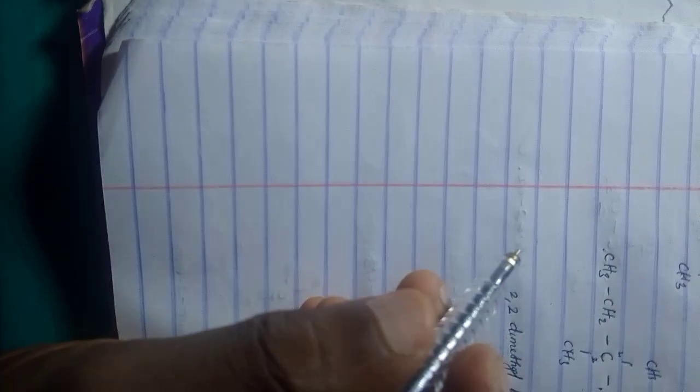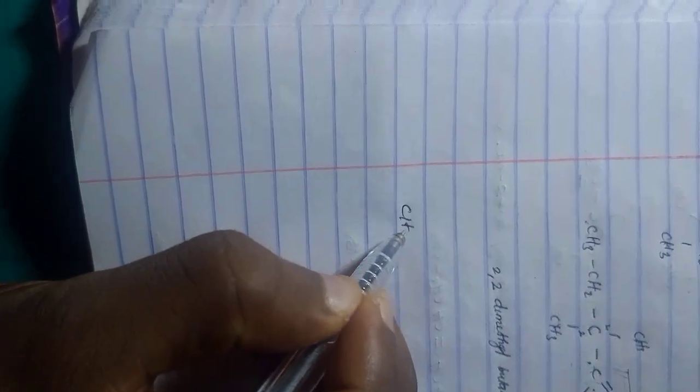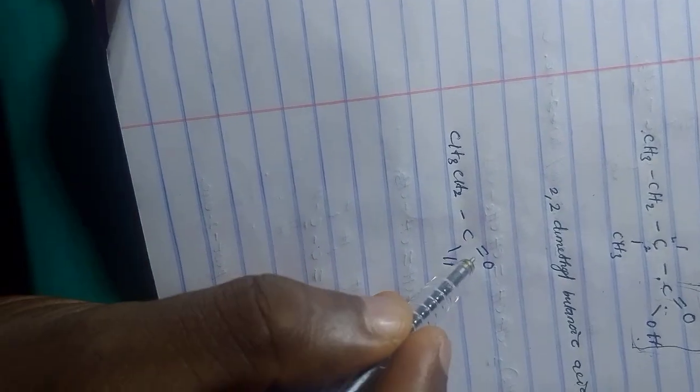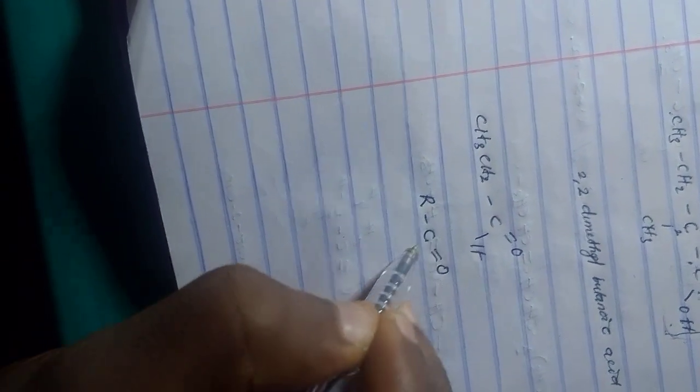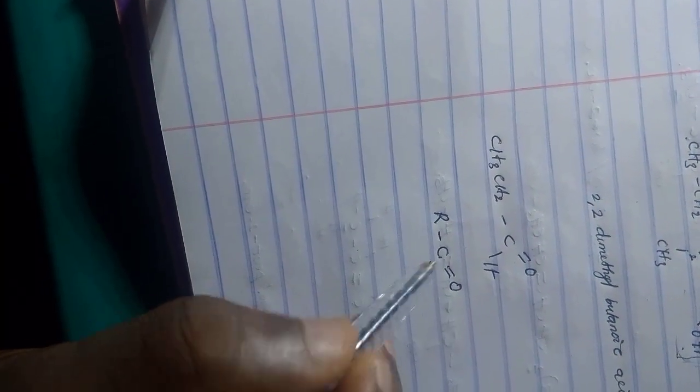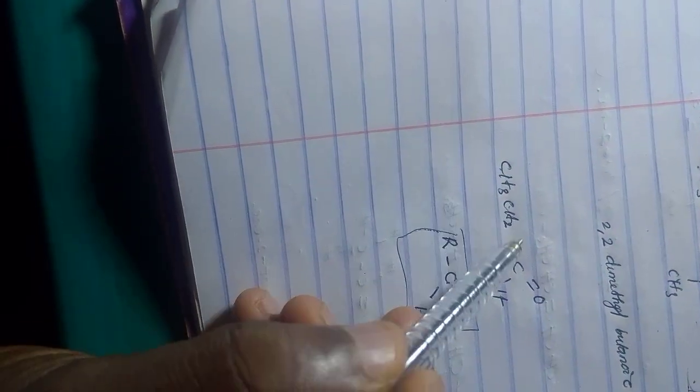Now look at this. Let me explain this here. We have CH3 CH2, then this double bond O, then H. This is just like R-C double bond O then H. So when you have this, this is alkanal. Then that means 1, 2, 3. This is propanal. You get? Please note this H. Propanal.